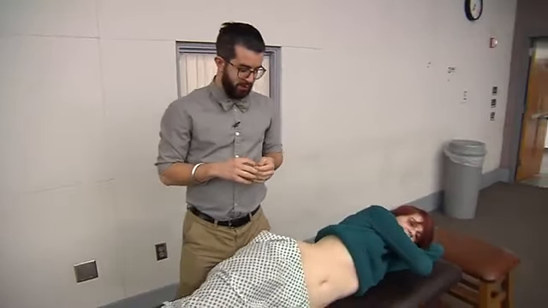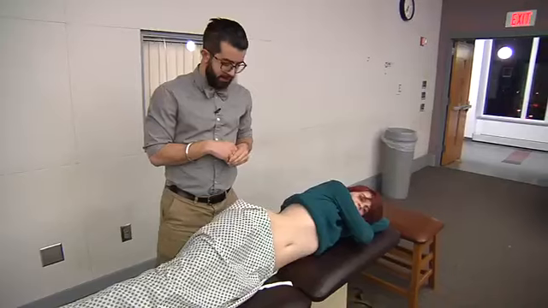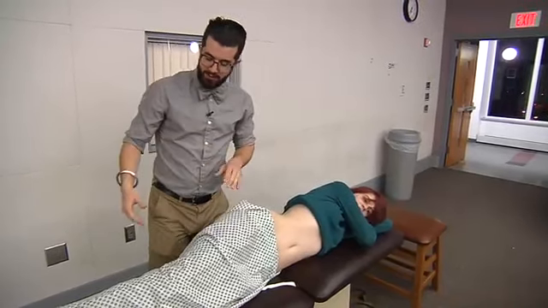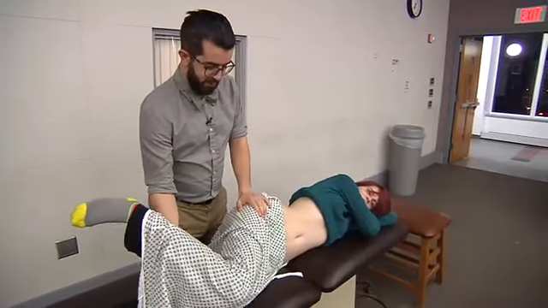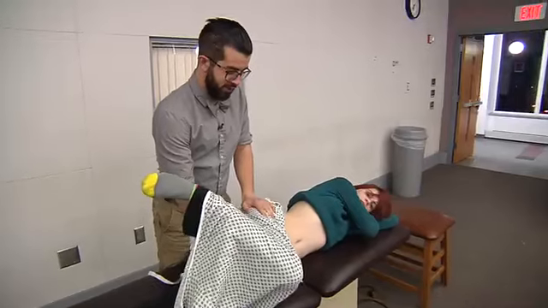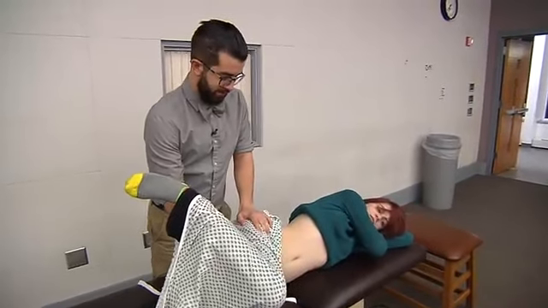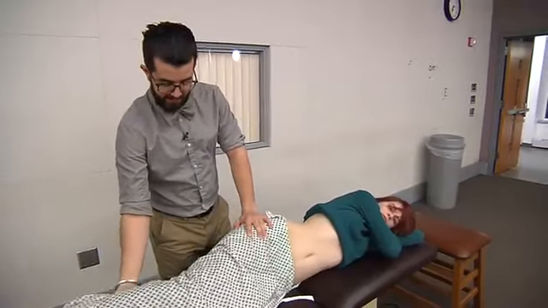The final test is going to require the patient to flip over onto their left side, and this is called the obturator sign. So, Angela, I'm going to borrow your leg briefly here. Just go ahead and relax. We're going to bring them into flexion at the hip, and then internal rotation of the thigh. Do you feel any pain or discomfort? Okay. Again, that's a negative test.